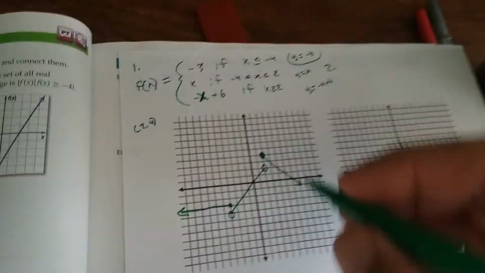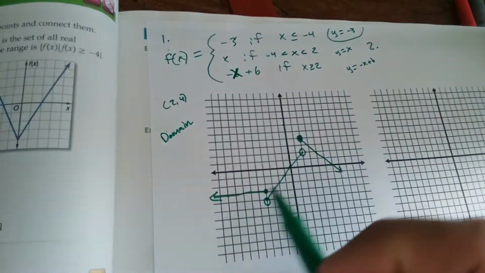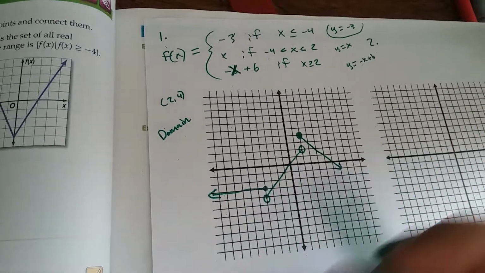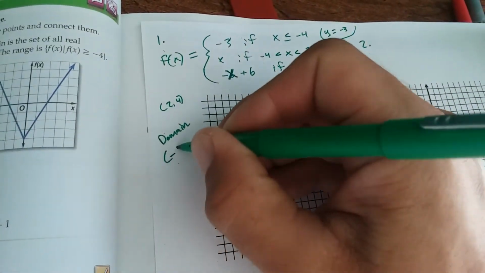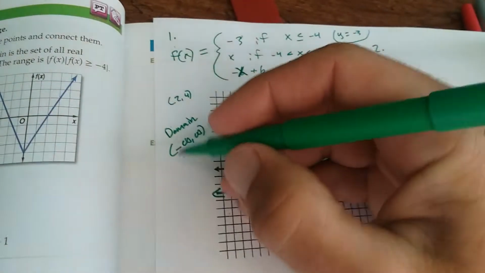All right, your domain. How far left and right does this go? Okay, it goes to the left forever and it goes to the right forever. -infinity, infinity. Use parentheses here because you can never actually reach infinity.